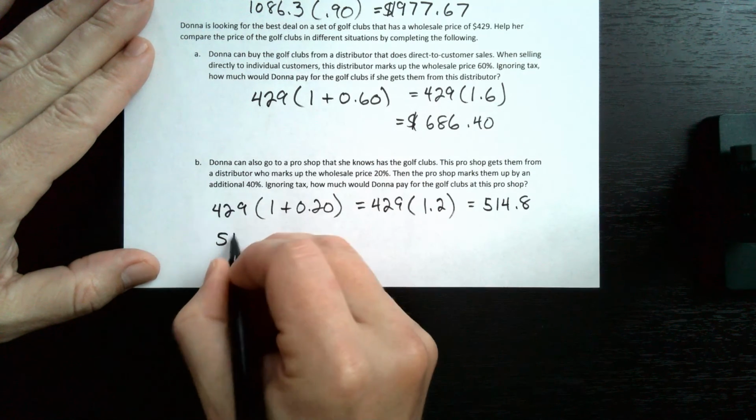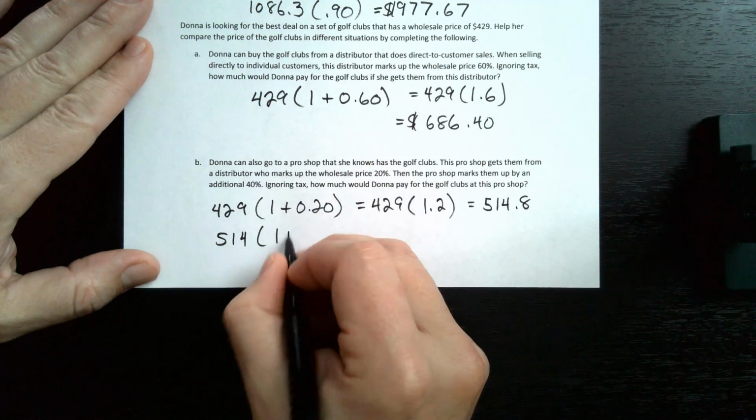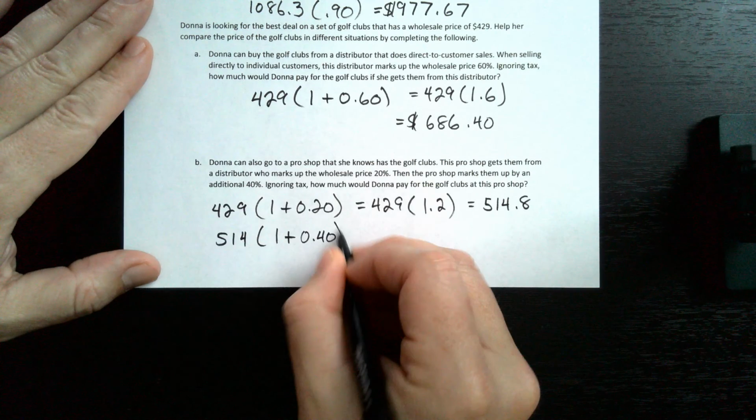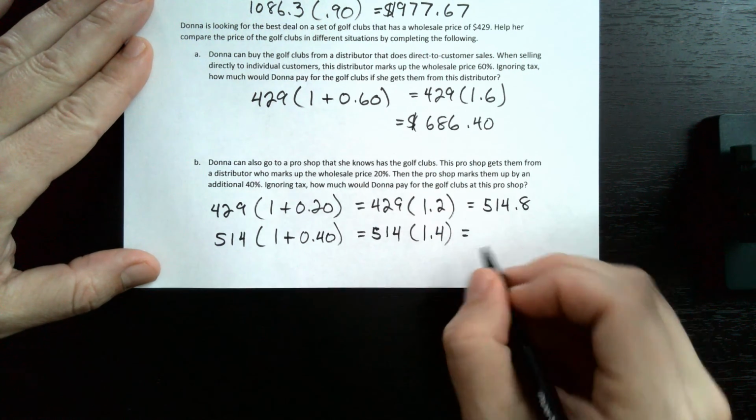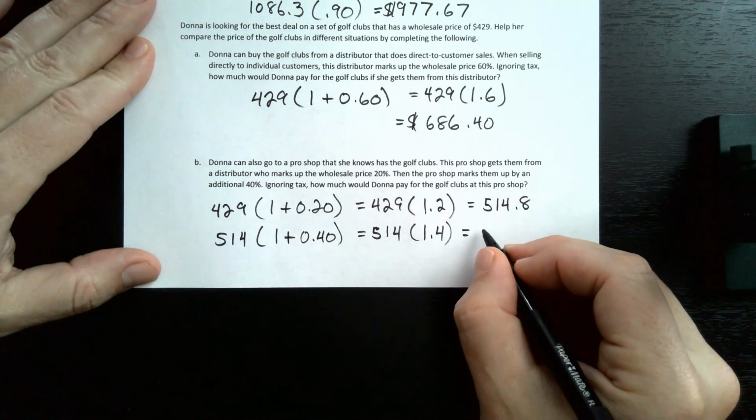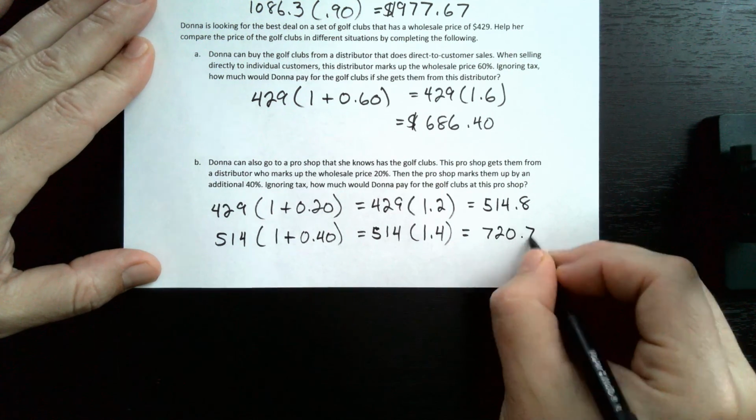So 514.8 times 1 plus 0.40, because it's up, right? Marking up. So that's 514.8 times 1.4. And if you put that in your calculator, you get $720.72.